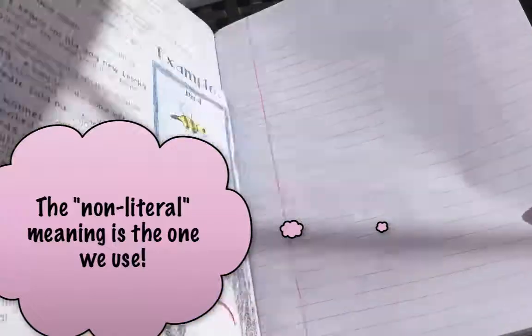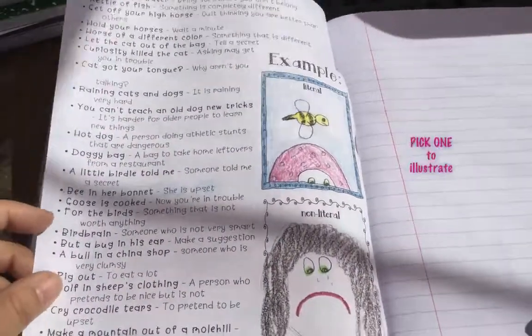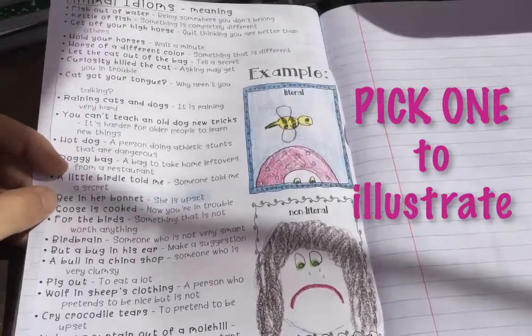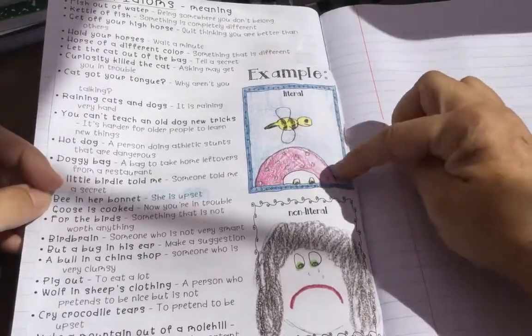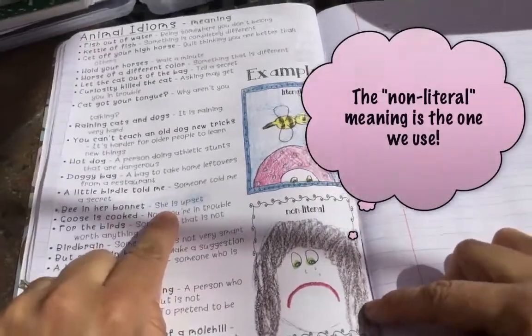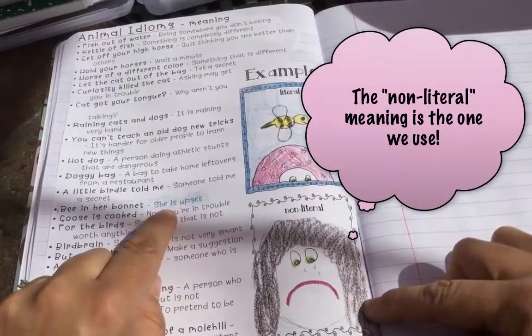And then I also have some animal idioms. There are lots of them out there. Pick one and do the same. I chose bee in her bonnet. Here's a bee and a bonnet. That's the literal meaning. But the non-literal meaning or the figurative meaning is upset.